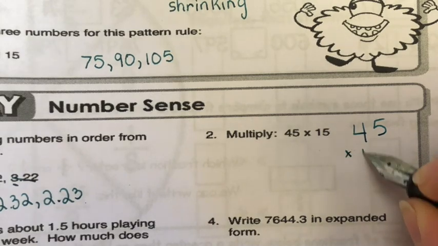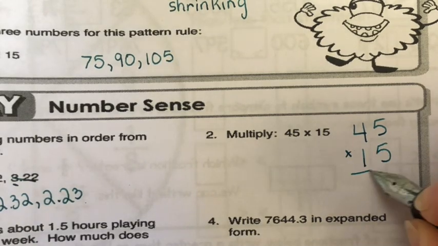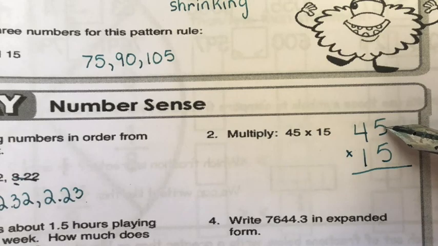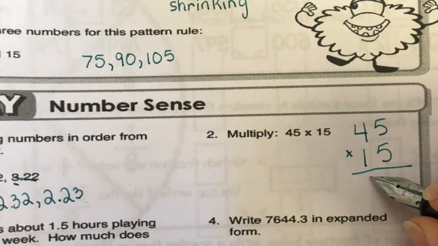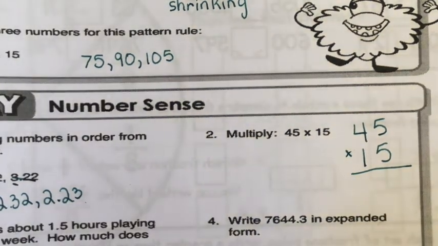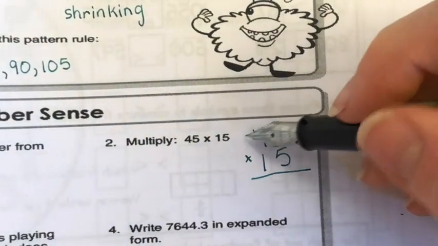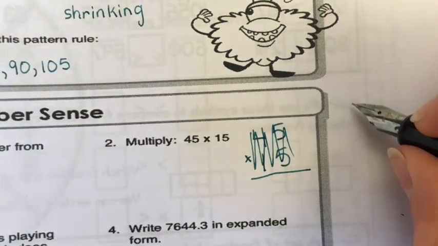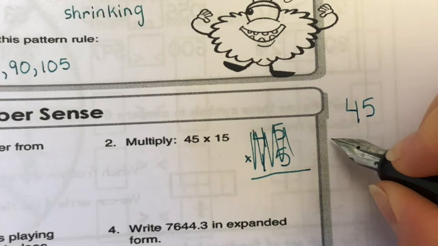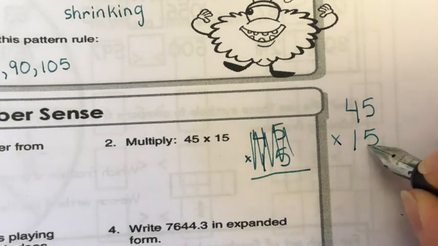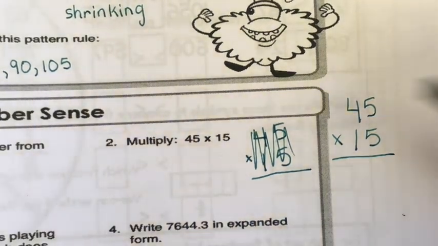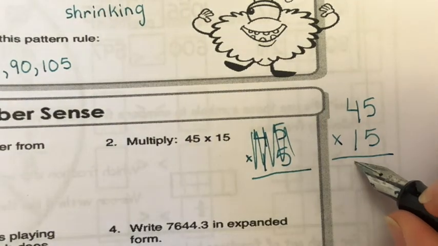Again, there's some shortcuts you could be using for this. Go for it. So I'm going to start with 5 times 5 is 25. And again, I'm doing partial products, so I should probably give myself more room because I know these get long. So 45 times 15. And remember, in grade 5, you're allowed to use any strategy that's comfortable for you. 5 times 5 is 25.